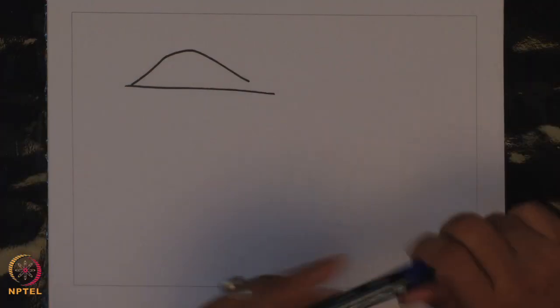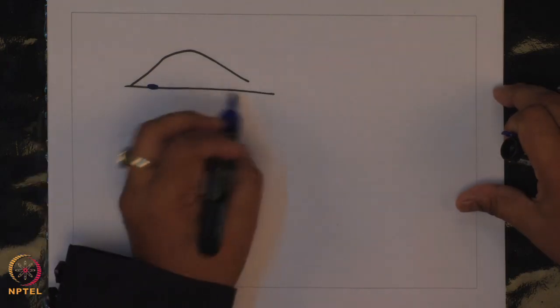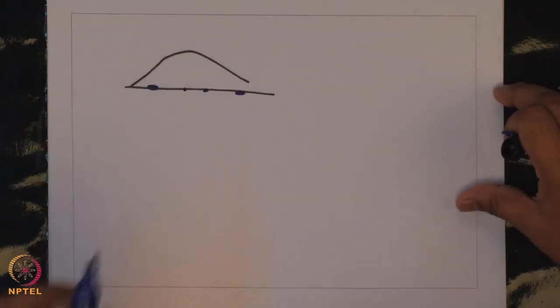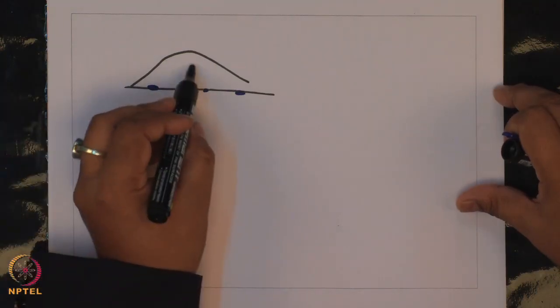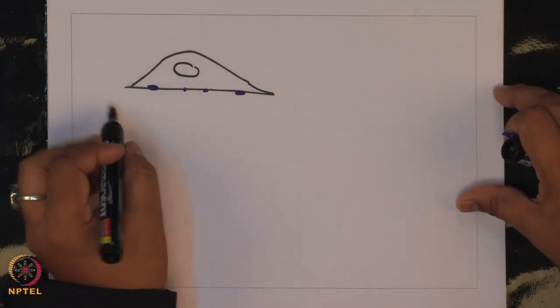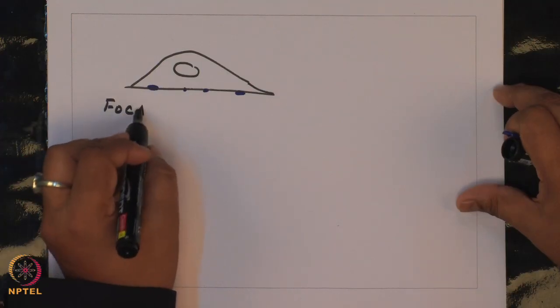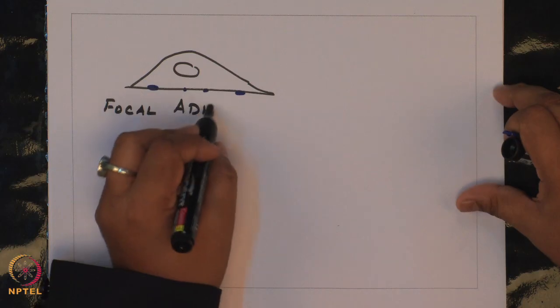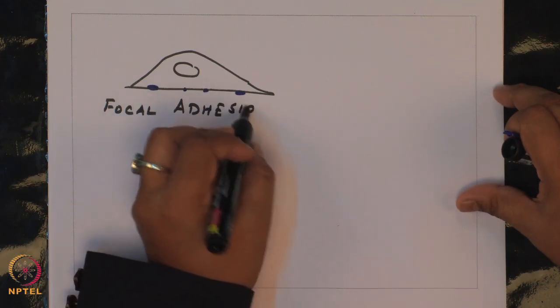So, if you draw a cell with a focal adhesion for an adherent cell, you would typically draw it by depicting these adhesions like these dots. Okay. So, these are adhesions of the cell, focal adhesions. So, what are these?